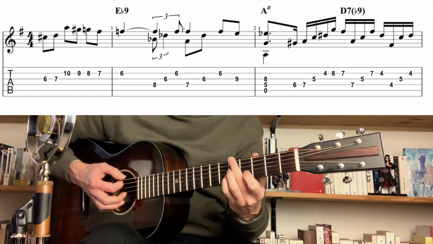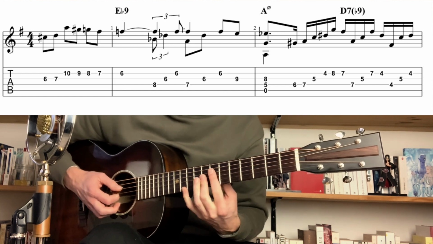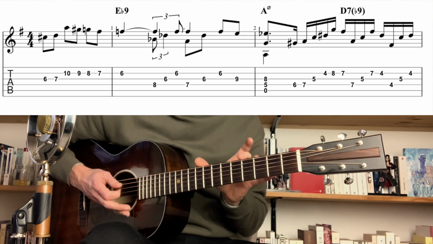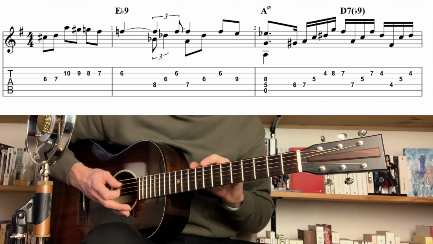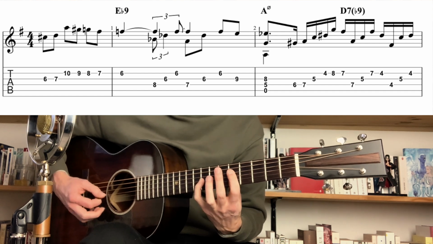Most often we play, for example, the A half diminished here or here, if we are in this area between the 5th and the 8th fret. But here it's kind of a mix of these two shapes.